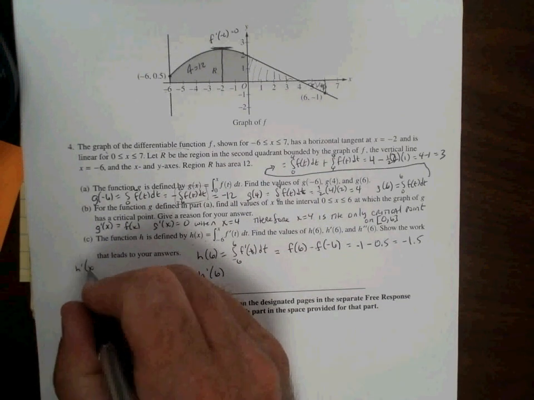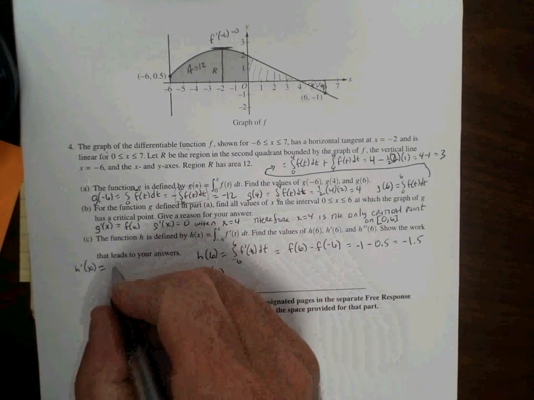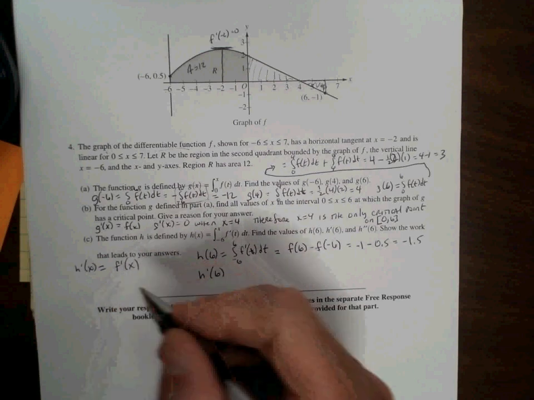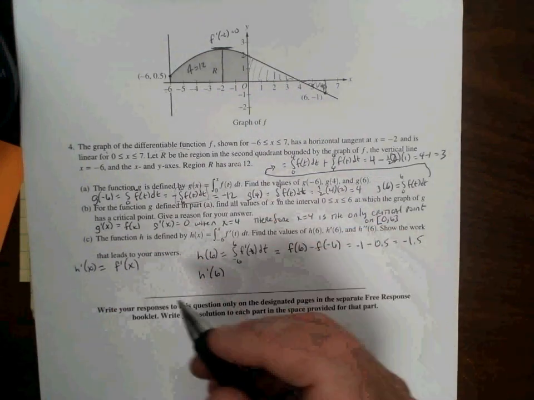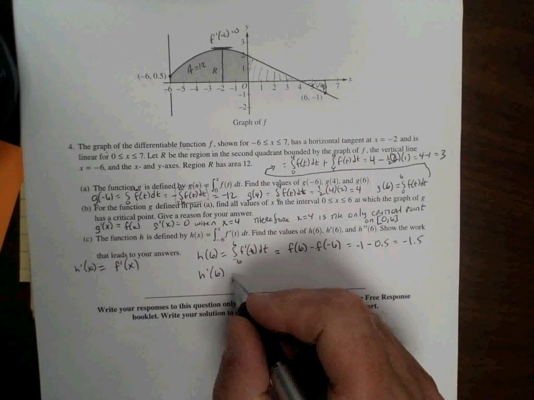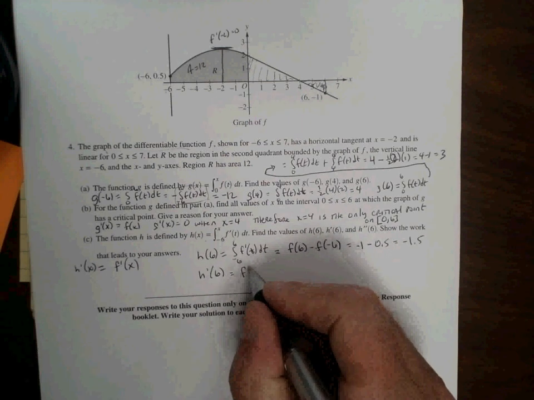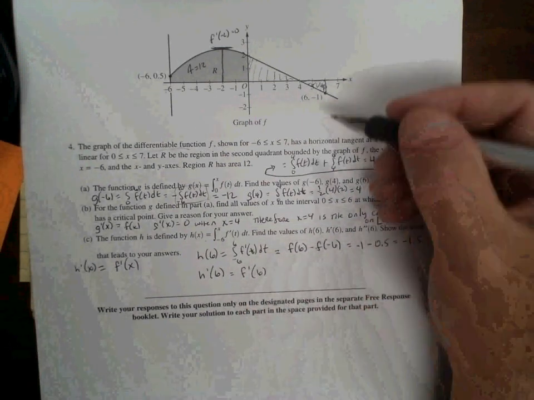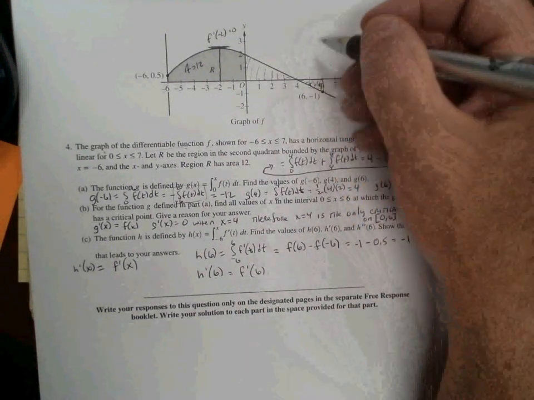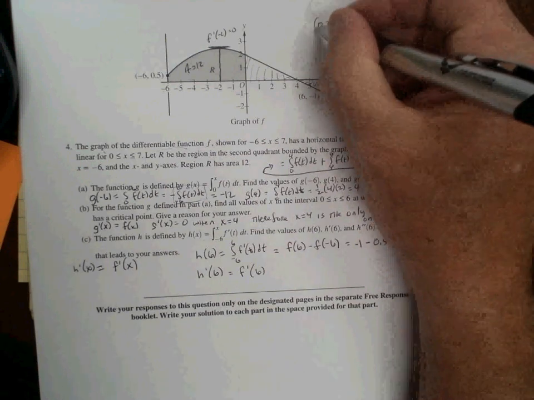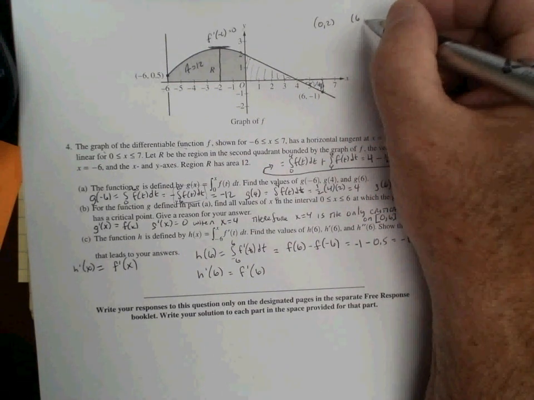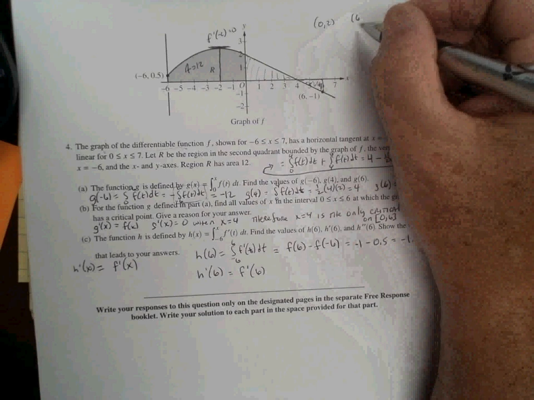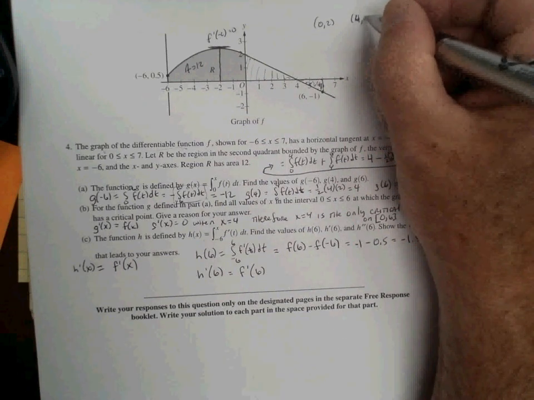And h prime of 6. h prime of x is going to be f prime of x, same reason as up here, the fundamental theorem. And so that's going to be f prime of 6. f prime of 6 is the slope of this tangent line. We have the point 0, 2. We have the point 4, 0, it looks like.